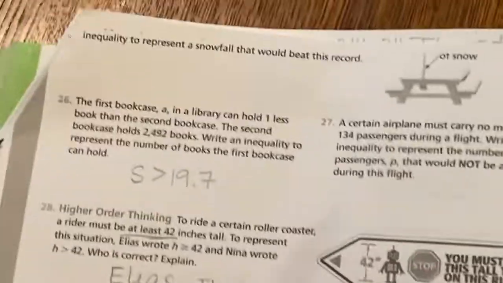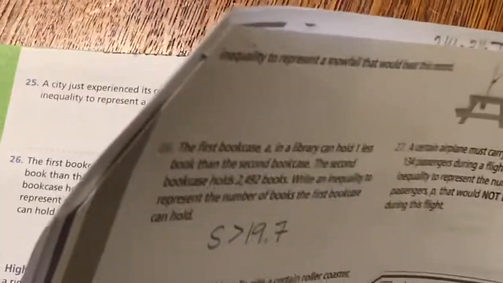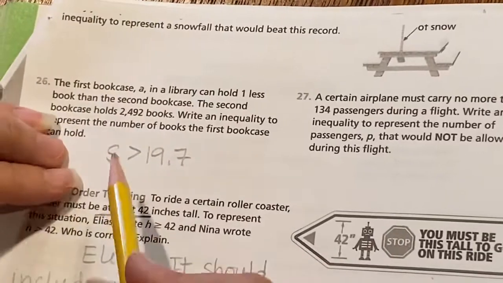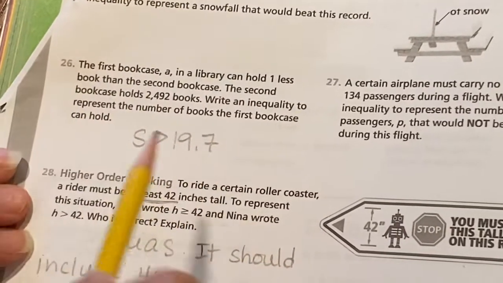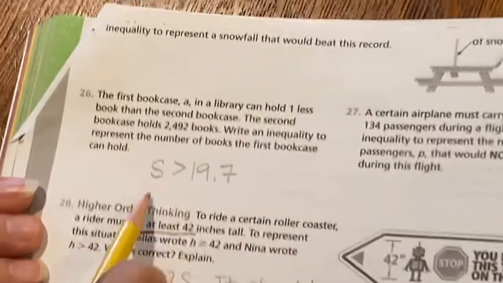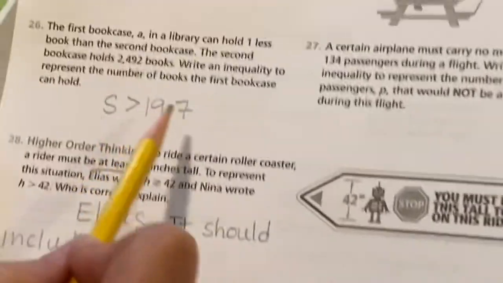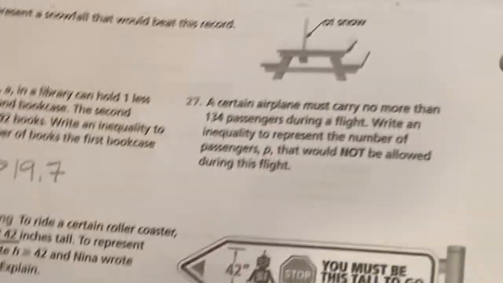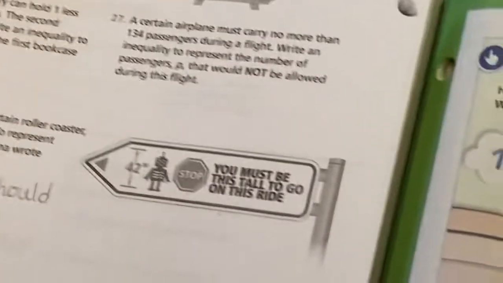Okay, so if the snowfall is 19.7 inches and we want something that will beat that, anything more than 19.7 inches, right? So S is greater than 19.7. Anything that's greater than that.